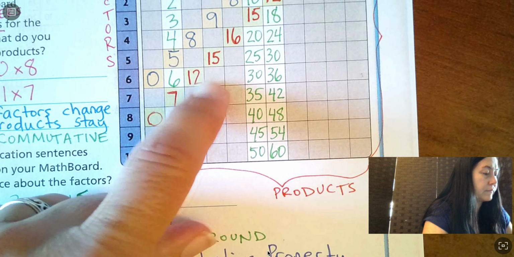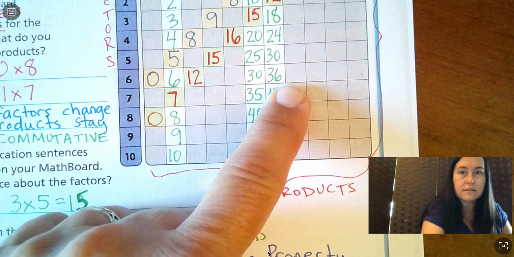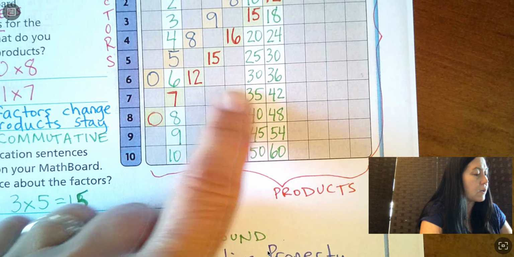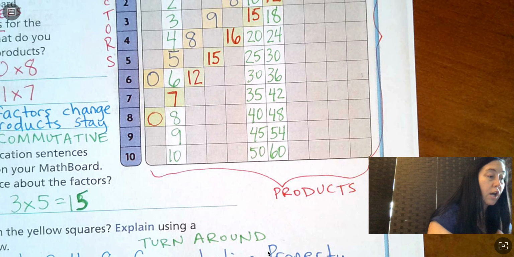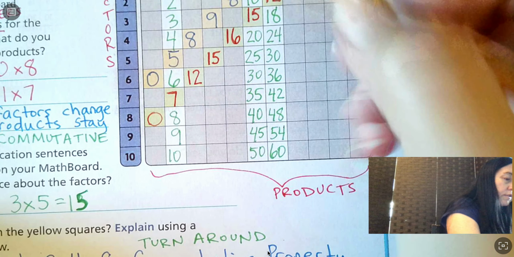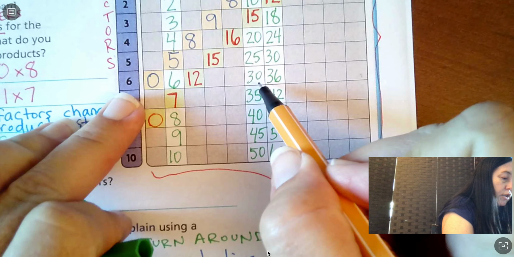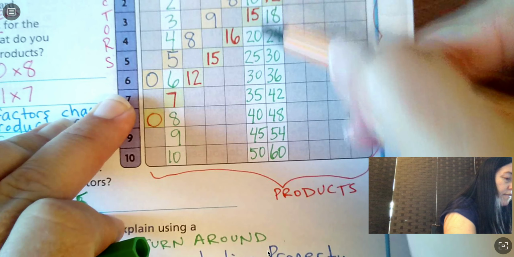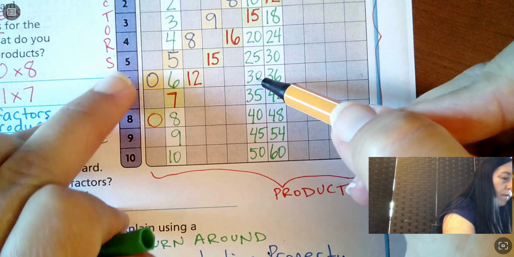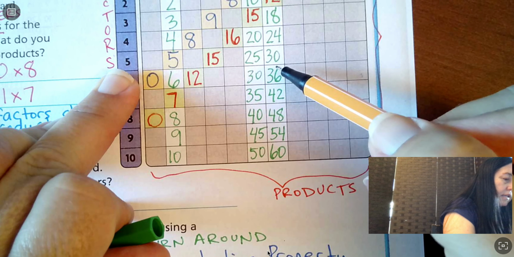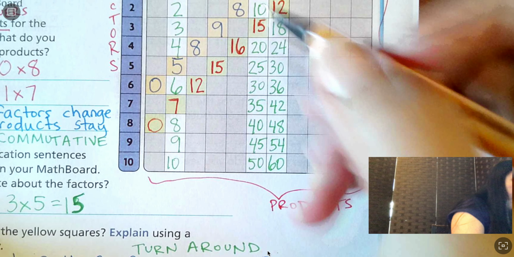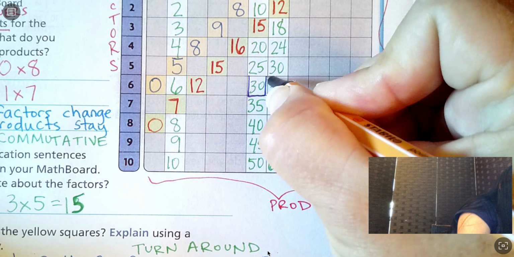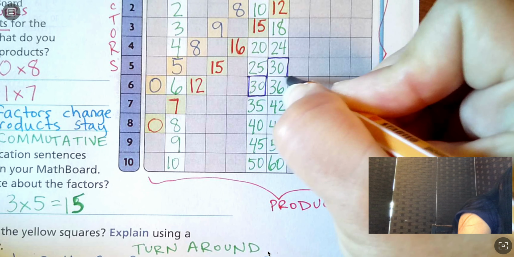6, 12, 30, 36. If we filled in this whole row of sixes, I bet it would be the same, right? And we know that that turnaround fact would work. So if this 30 here, we've got 6 times 5 is 30. Oh, wait, 5 times 6 is 30. Check that out. Whoa, I didn't see that at first. Look at that. I'm going to kind of highlight this. 30 and 30. See the same?